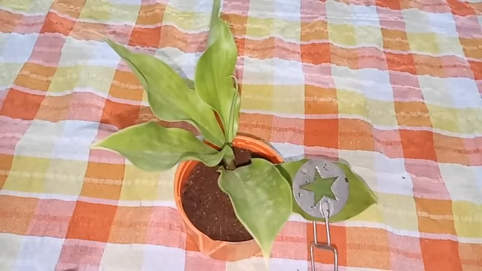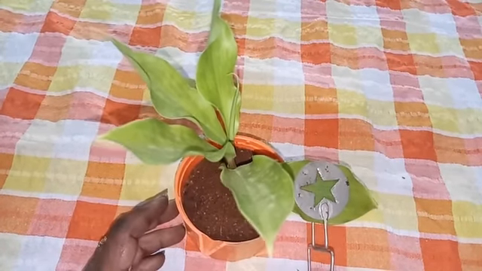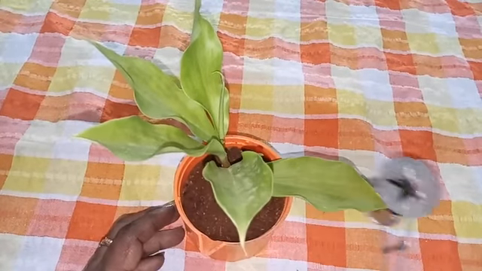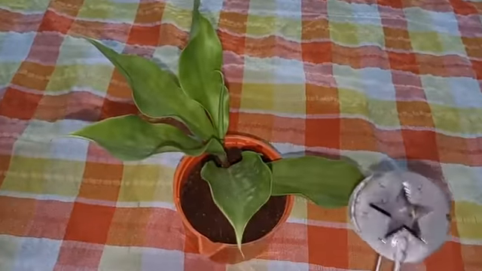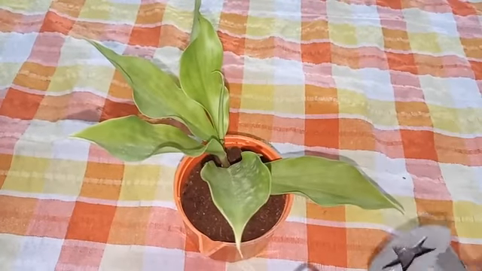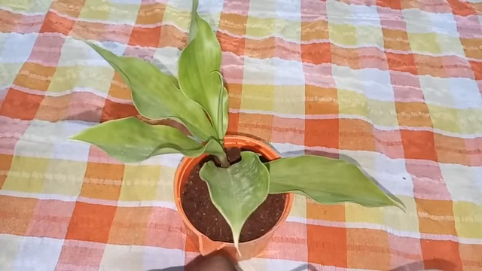Now, in order to prove that light is necessary for photosynthesis, we are going to conduct an experiment by using Ganong's light screen. This is Ganong's light screen. It has a box with a lid. The lid has a star-shaped cut, and the box has holes for the entry of air.